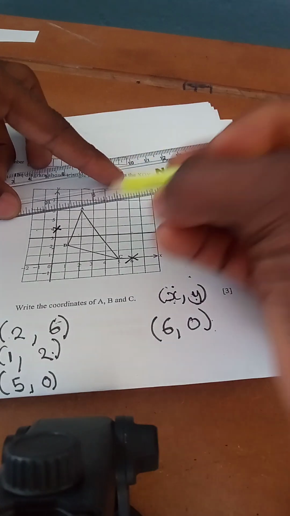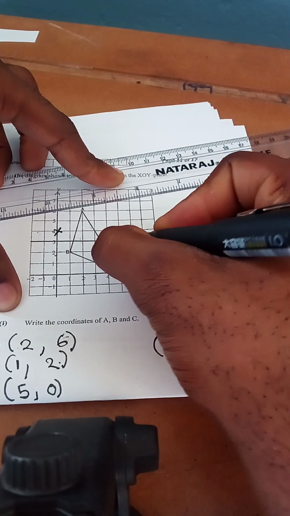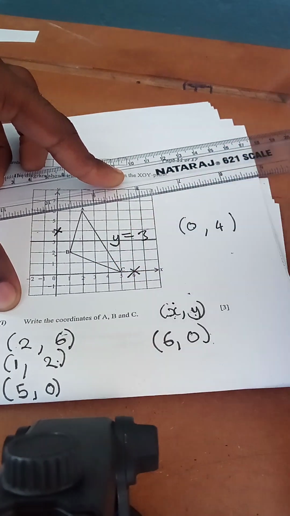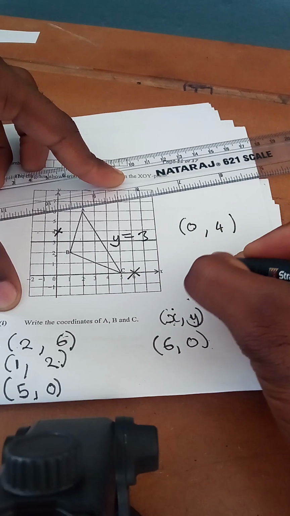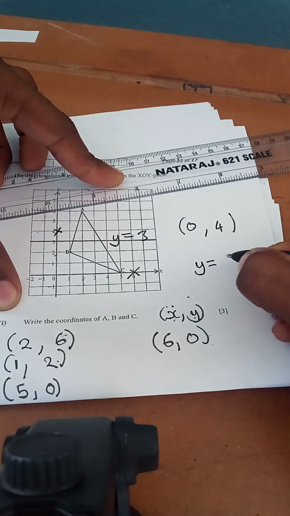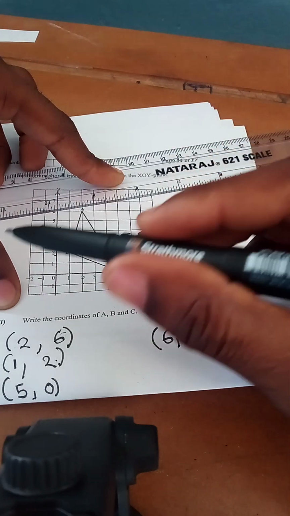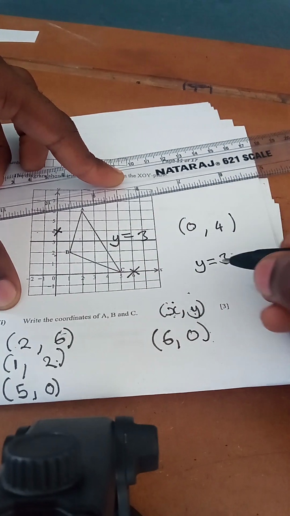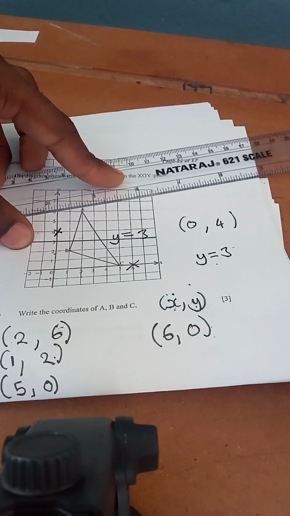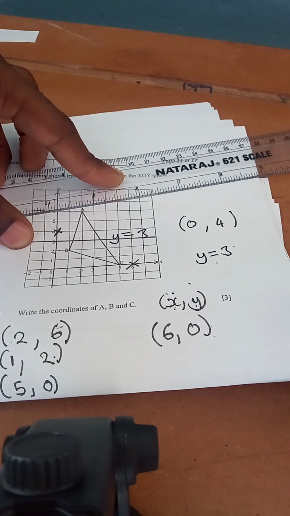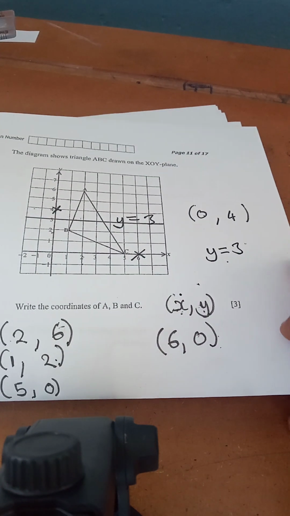And make sure that when you draw it, immediately after drawing it, you name it. This is y is equal to 3. So the requirement here was to just draw this. You don't have to shade anything, and because this is an equal sign, the line has to be a solid line. Yes.